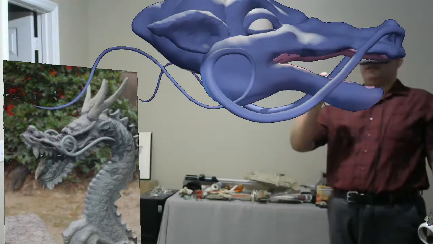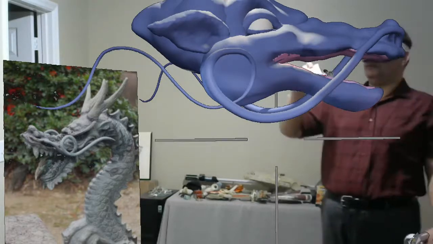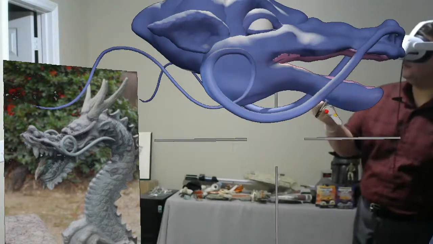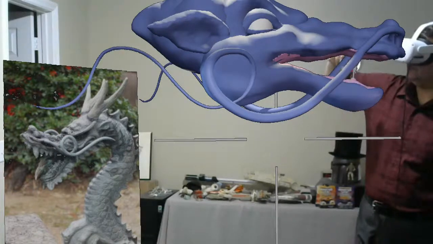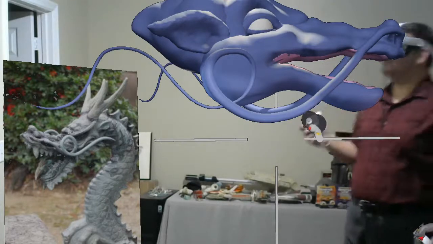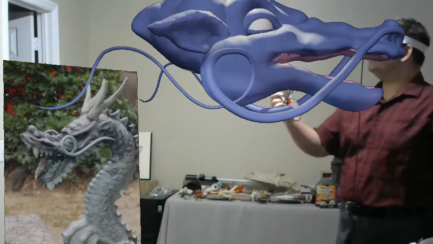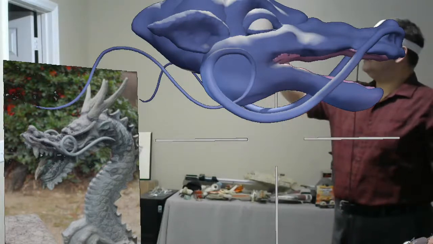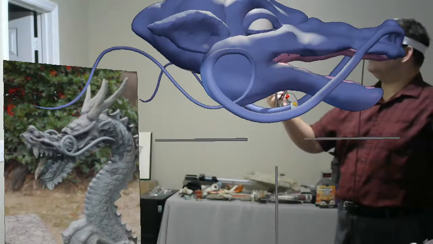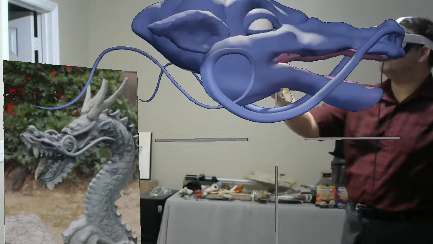It's really pointy. I need it to be more smooth. So I'll smooth that out also. Say ah.